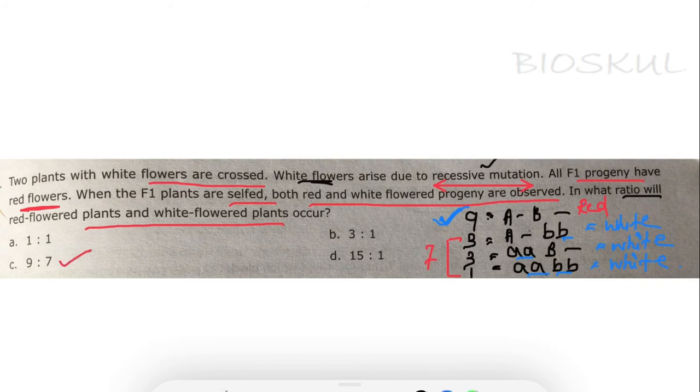Okay, so the correct answer is option C. It is 9:7. This is the simplest way to solve the question from gene interaction. If you draw the Punnett square and do all the dihybrid cross, then of course that will definitely be time consuming, and in examination you don't have a lot of time to do all these things. So simple thing, just understand the question, what it is asking about, then write down the dihybrid phenotypic ratio with their respective genotype and find out what will be its phenotype, like the way I solved.